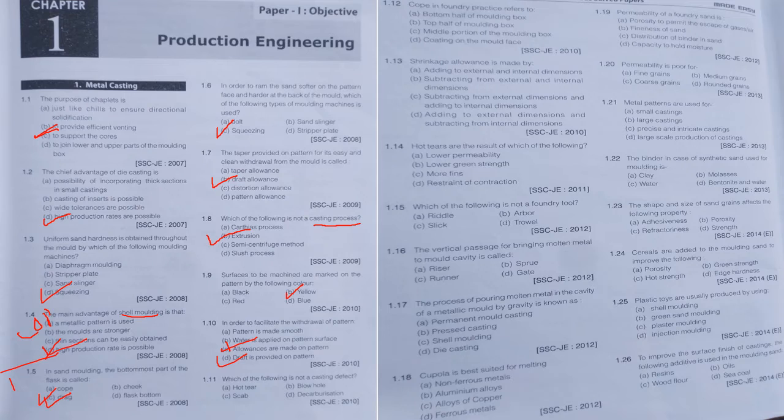Which of the following is not a casting defect? Decarburization. Cope is found in the top half of the molding box. Shrinkage allowance is made by adding to the external and internal dimensions.